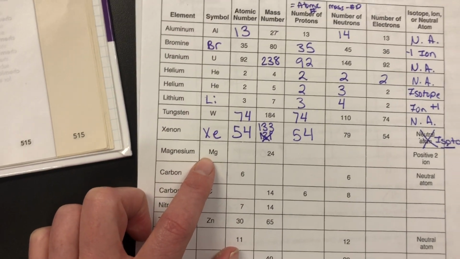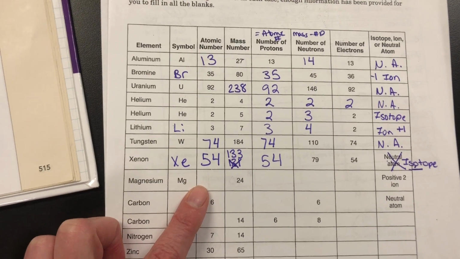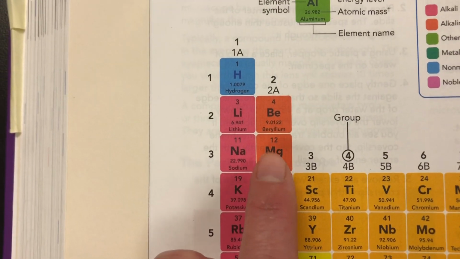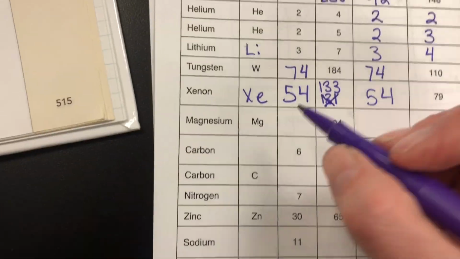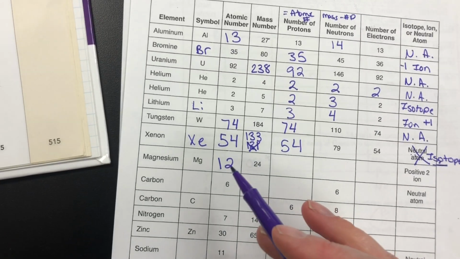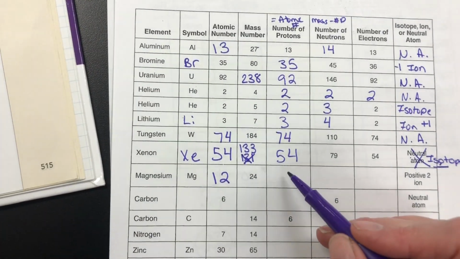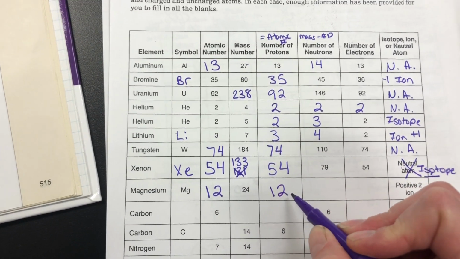Next one is magnesium. So our chemical symbol is Mg. We want to know the atomic number. We're going to find that on our periodic table. So here's our magnesium. We have an atomic number of 12. So we're going to put 12 in our table. The number of protons is equal to the atomic number. So that should be a 12.